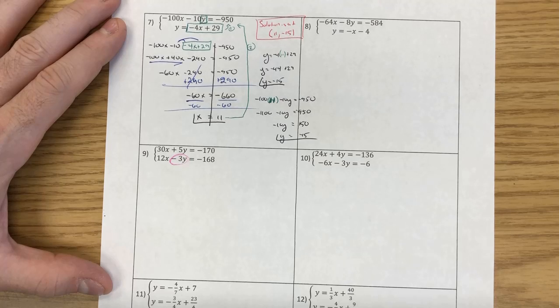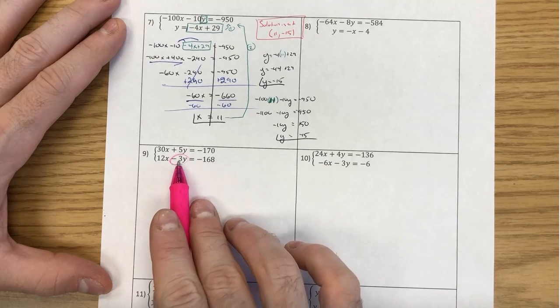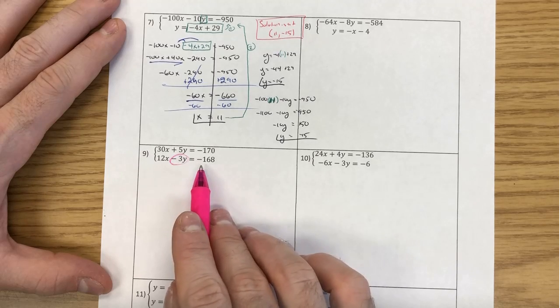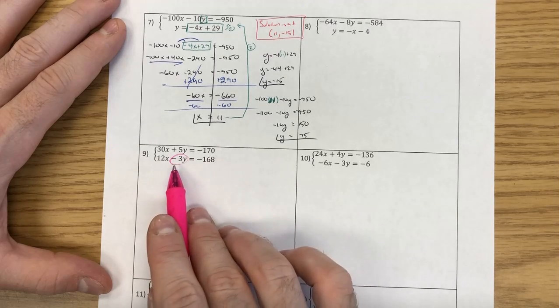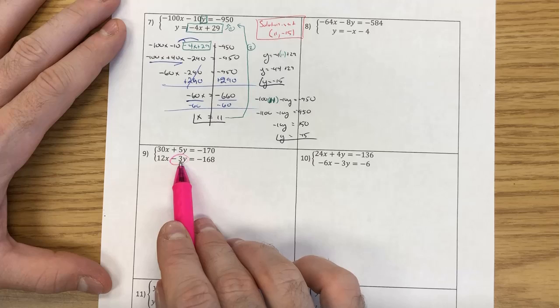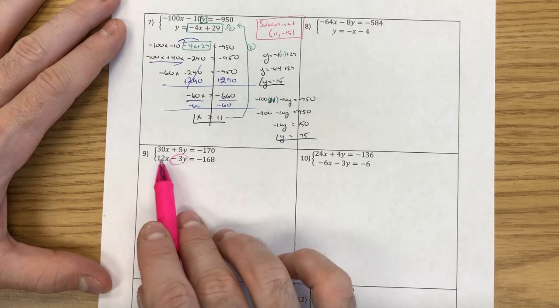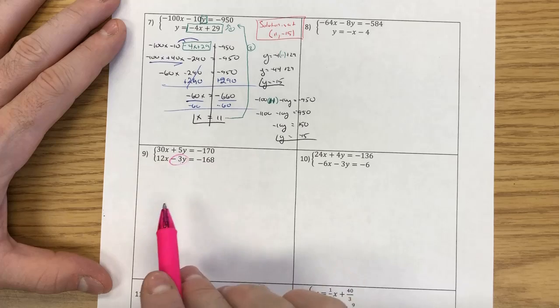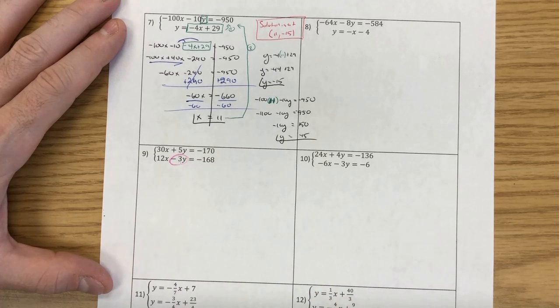And why do you think? Well, because it has the smallest coefficient. If it has the smallest coefficient, that means that if I'm going to get a fraction, it's going to be one of the most manageable fractions. I'll end up with thirds. I could end up with 12ths. I could end up with fifths. I could end up with 30ths. I want to deal with something that's as easy as possible.